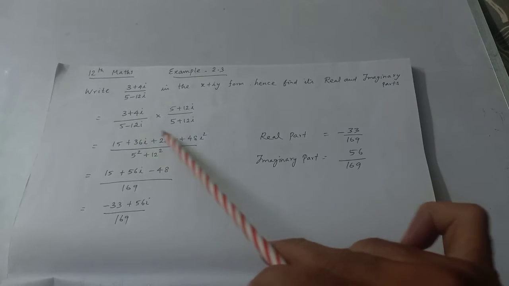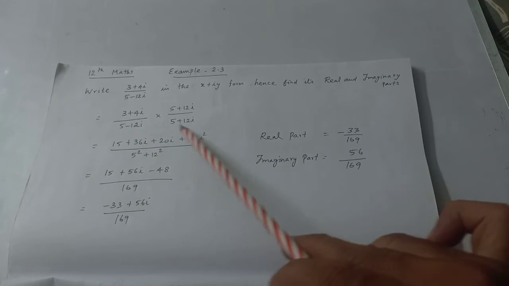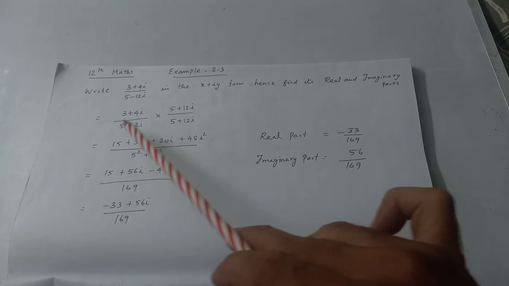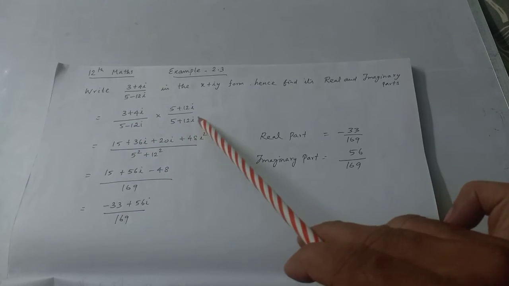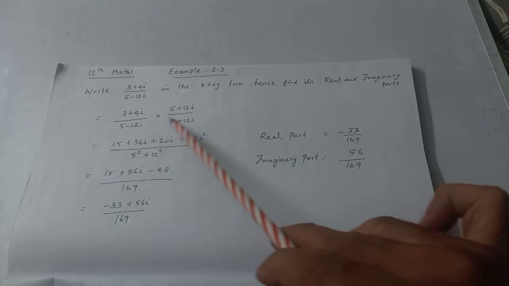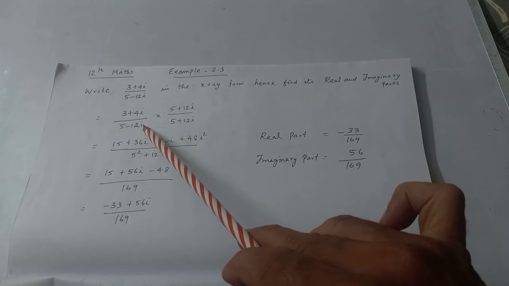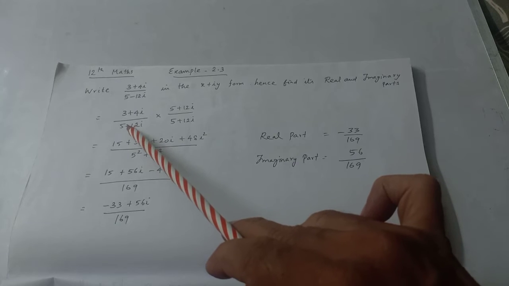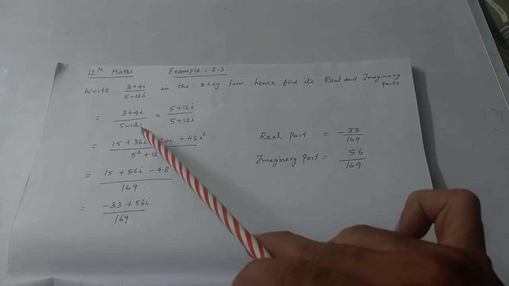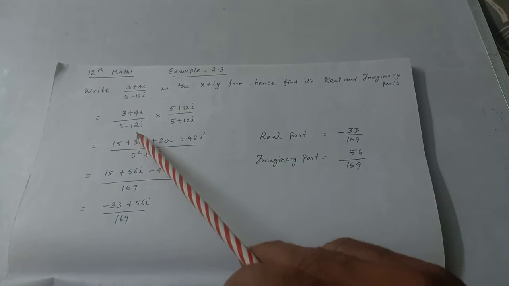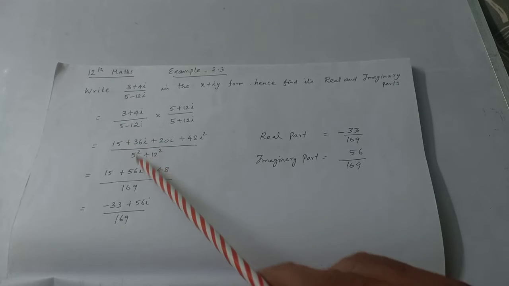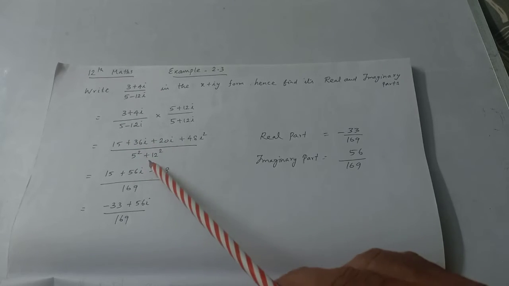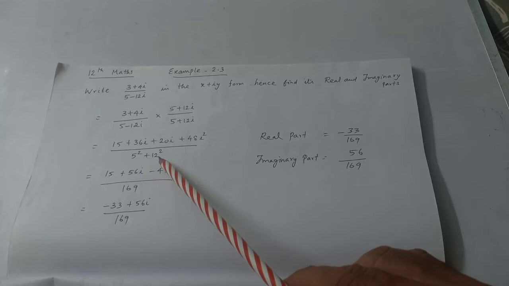In the denominator, we use the a plus b into a minus b formula. This is x plus iy into x minus iy form. x plus iy into x minus iy is equal to x square plus y square. x square means 5 square, y square means 12 square, so 5 square plus 12 square.